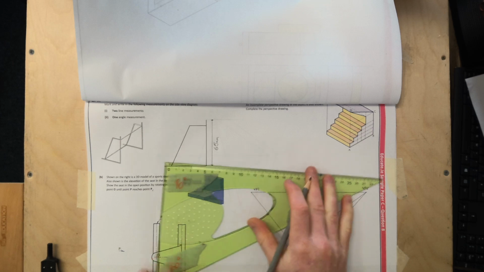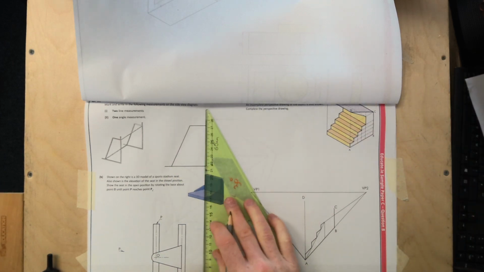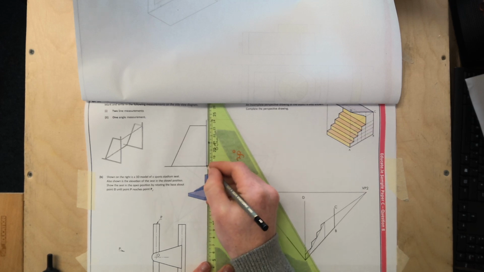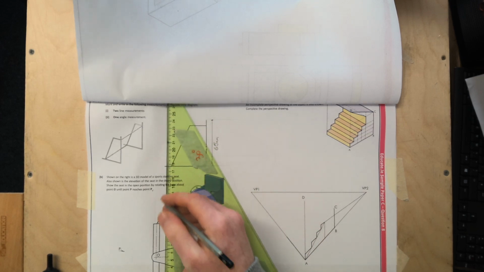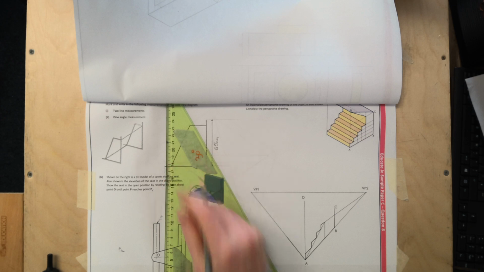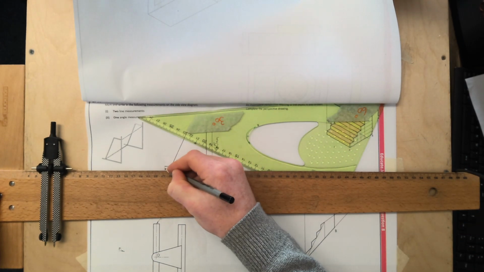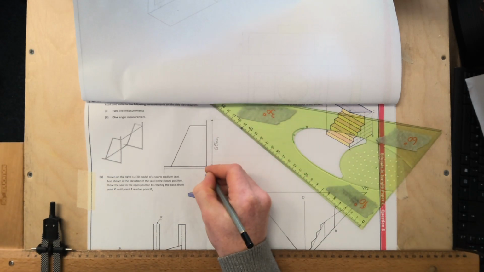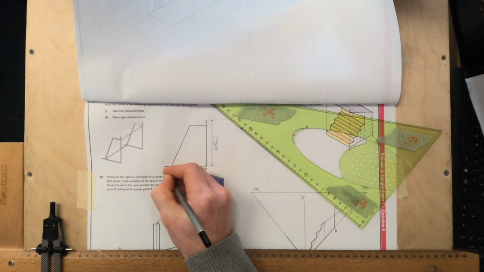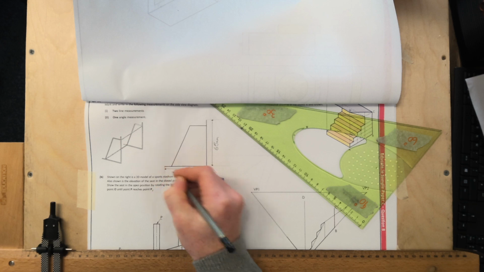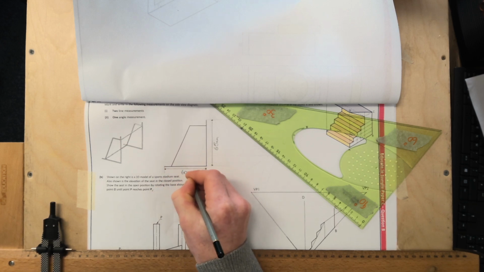And they want 1 more line measurement. So I'm going to do this bottom one here, but it does not matter what ones you pick. These are just the 2 I picked. And that's 60 millimeters.